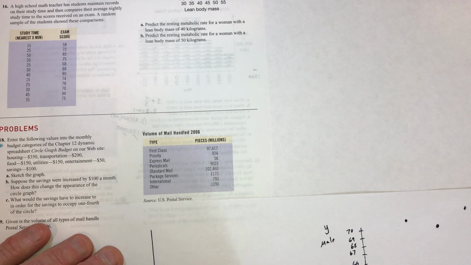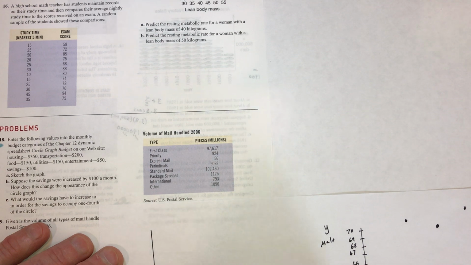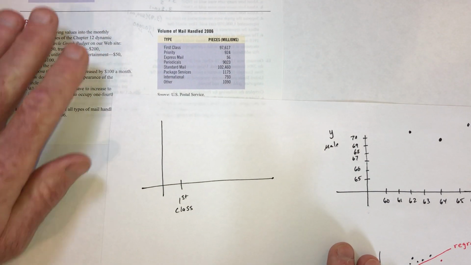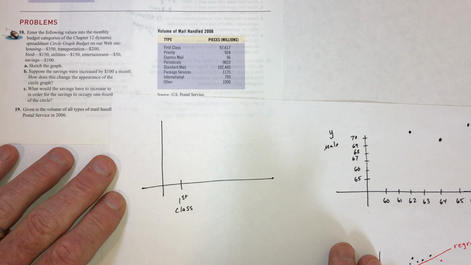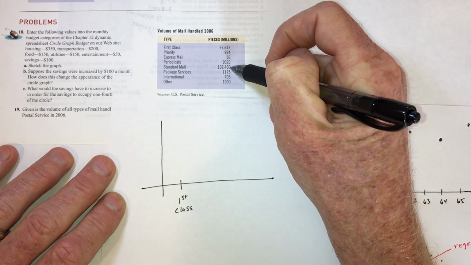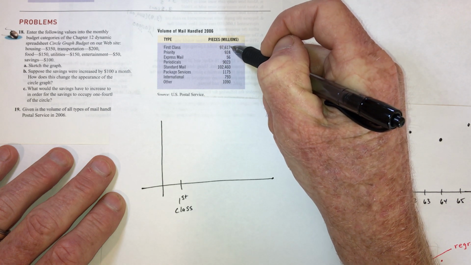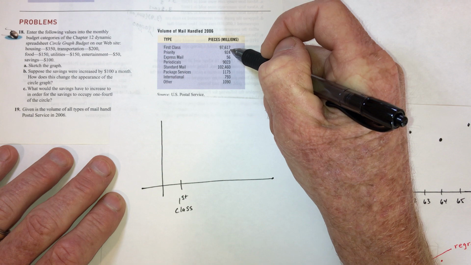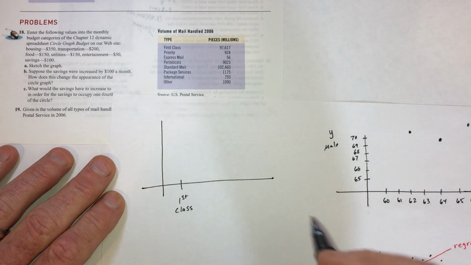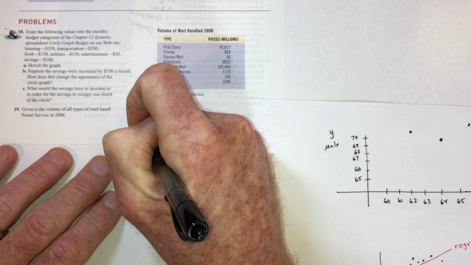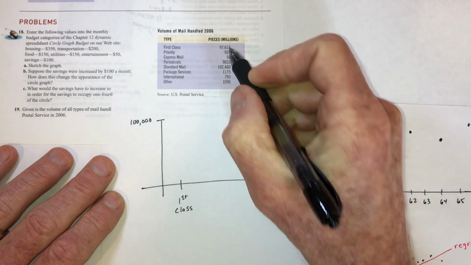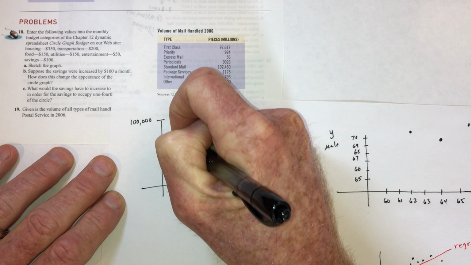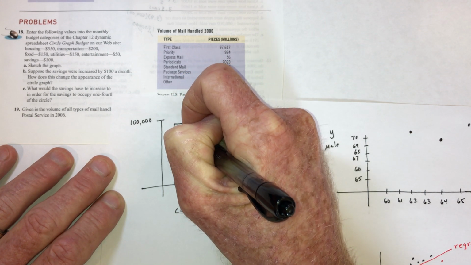So this would be first class mail. Oh boy, the thing is this goes up to 100,000 and that goes up to almost 100,000. Well, since I already chose bar graph, this would have to be 100,000. And for first class mail, it goes almost to that, 97,000 something.